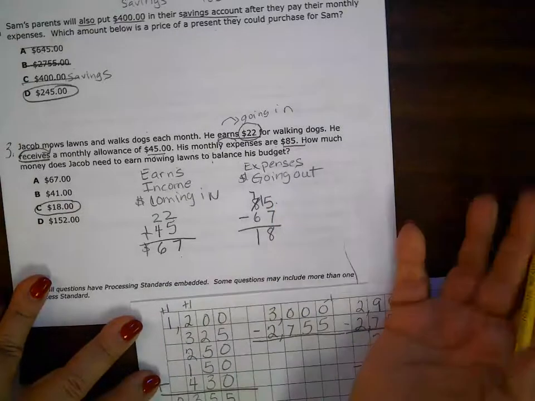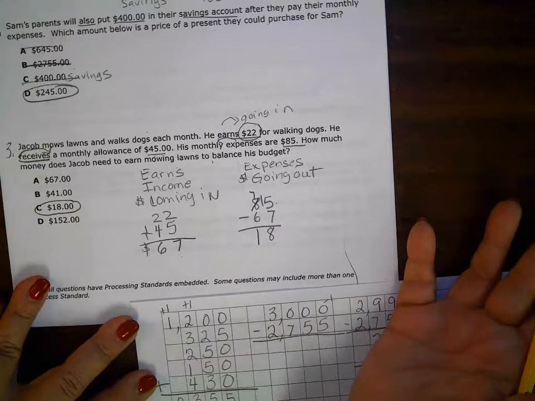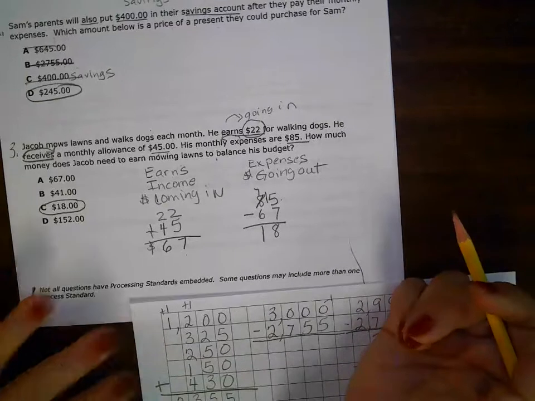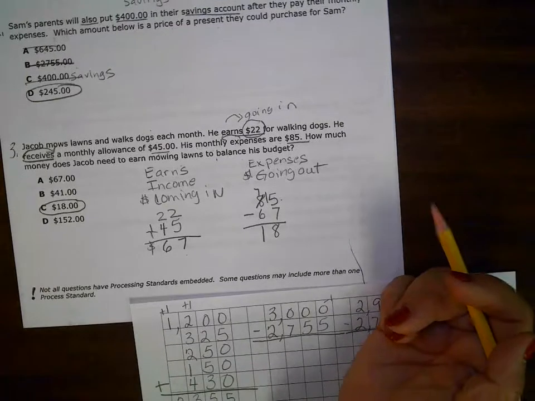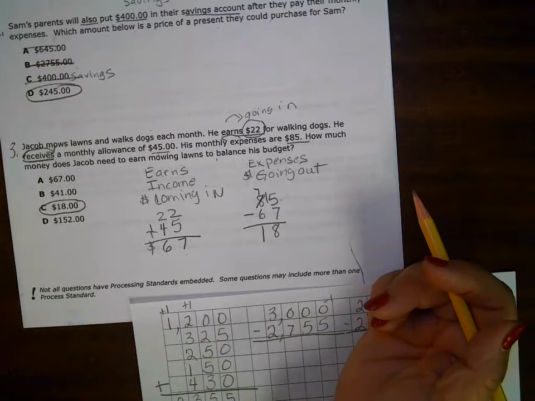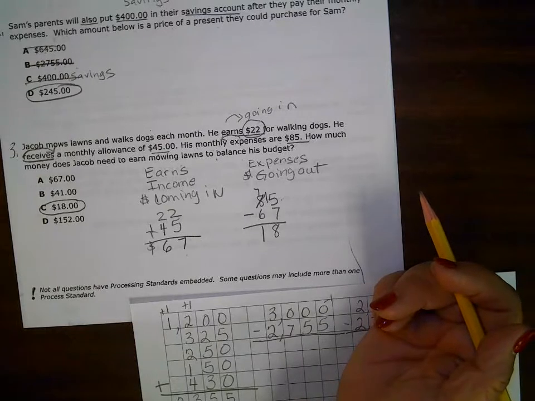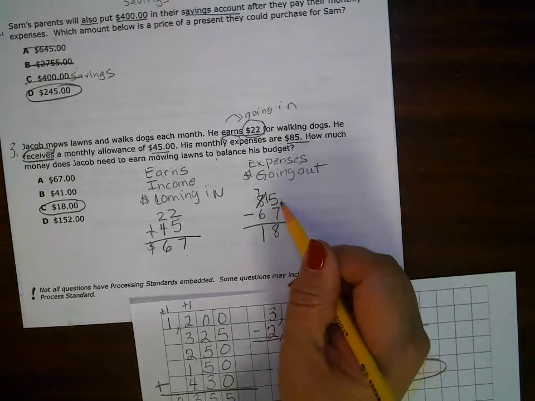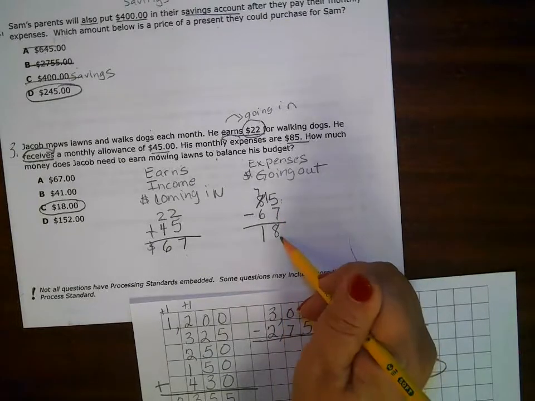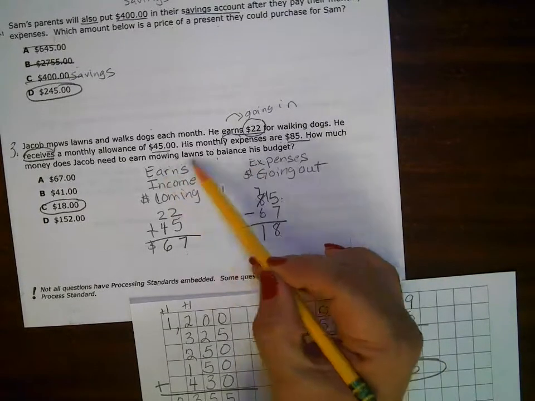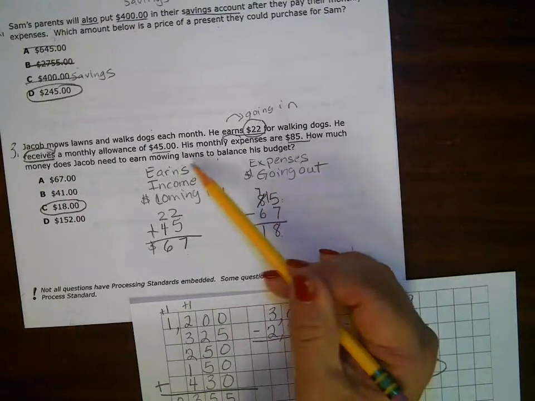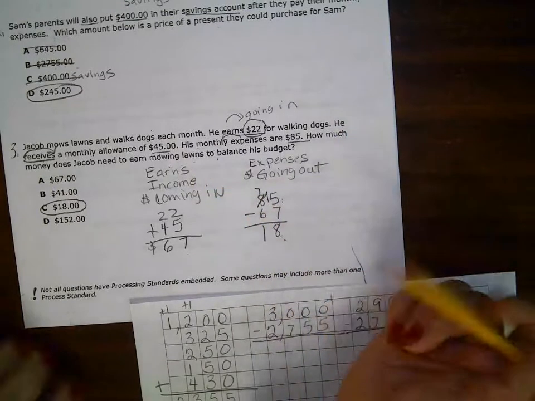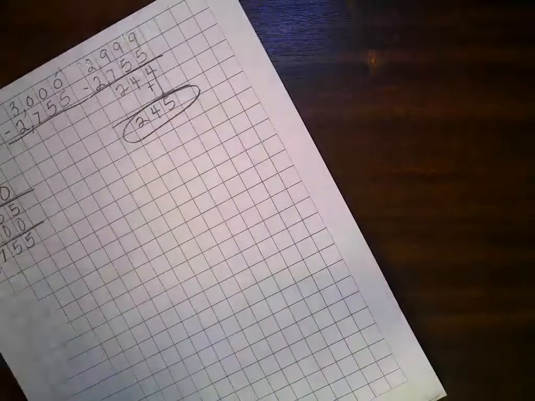So whatever he's spending $85 on every month, maybe it's internet, maybe he's got to pay for his phone bill. So whatever he receives and whatever he has to pay out every month, he's got to make sure he's covering it. He needs to earn more money mowing lawns. So it's $18. Okay, so far making a little bit more sense. Okay, great. Let's go ahead and go to this next one.